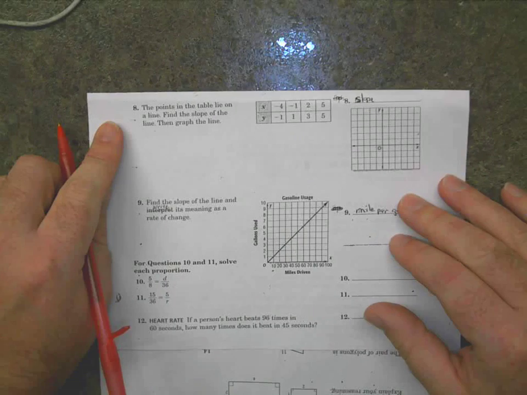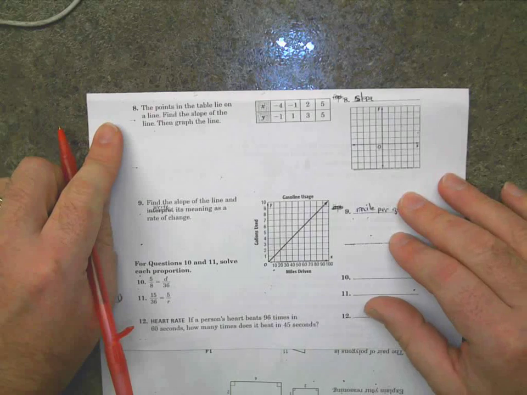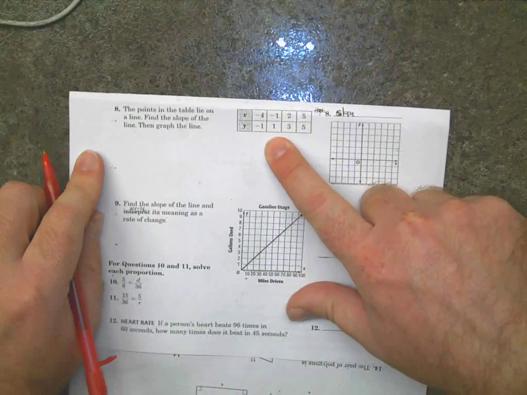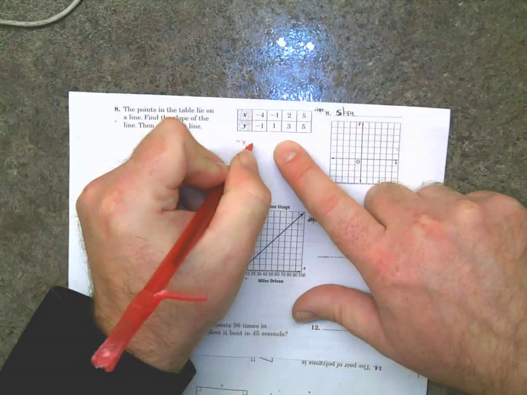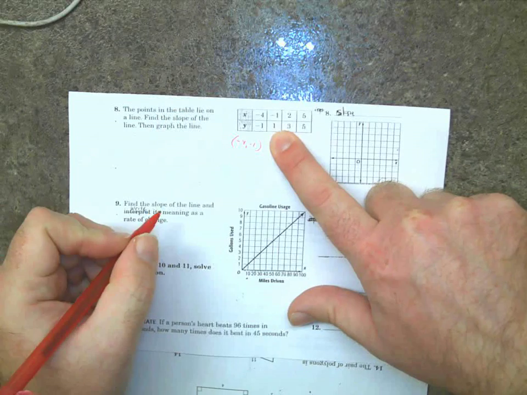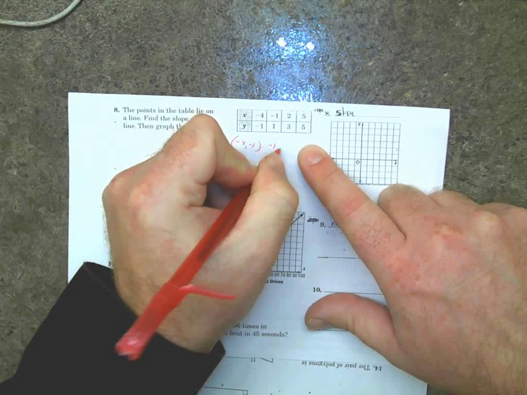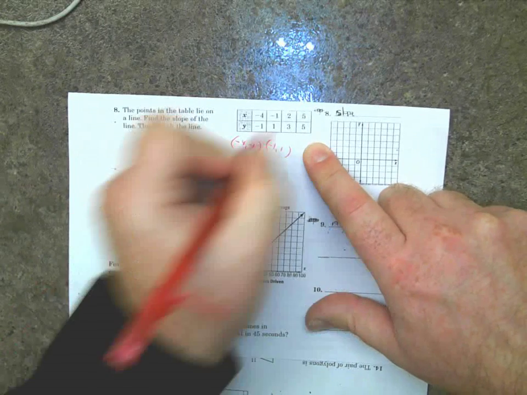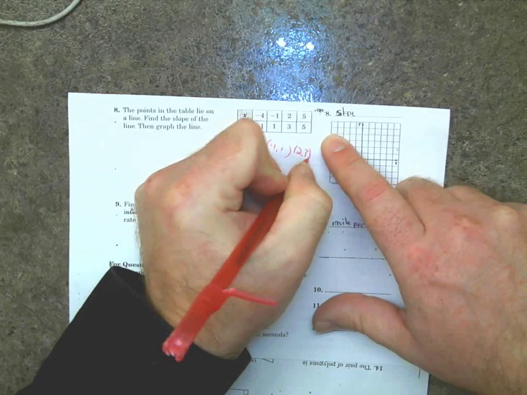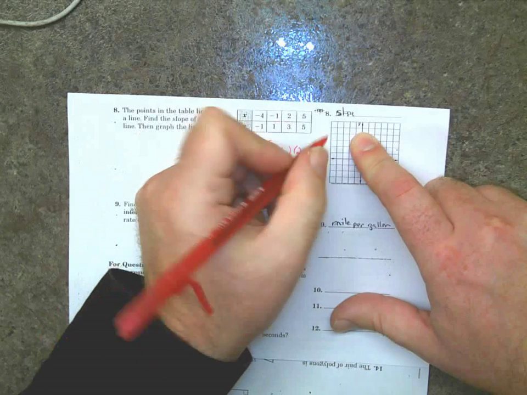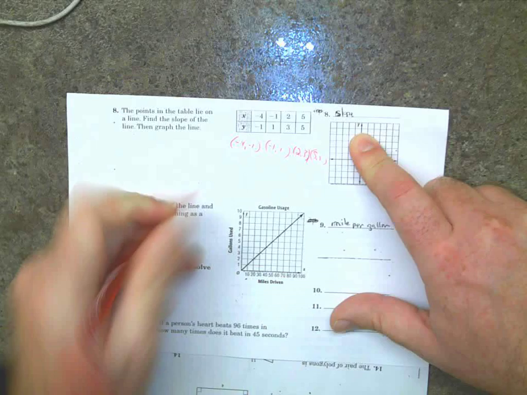Question 8. Points in the table lie on a line. Find the slope of the line and graph it. First of all, just take your points. Go graph -4, -1. That's your first point. Then take -1, 1. There's your second point. Then your third point was 2, 3, then 5, 5.